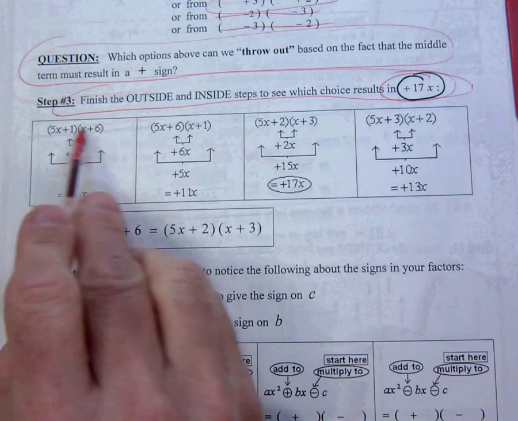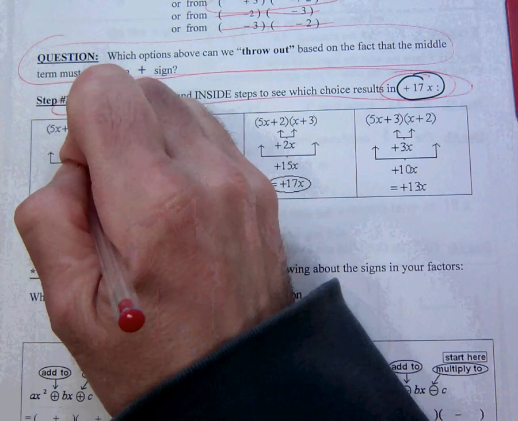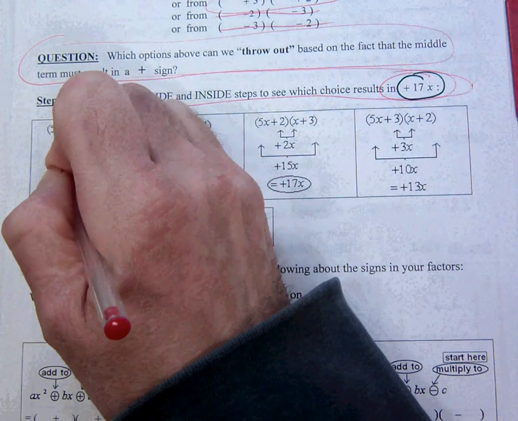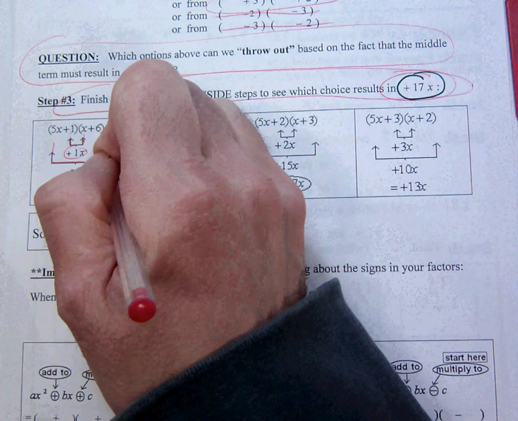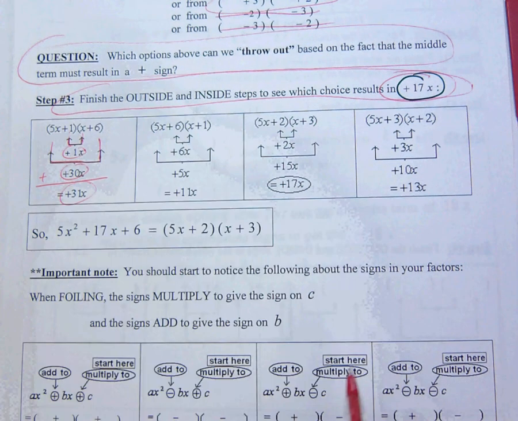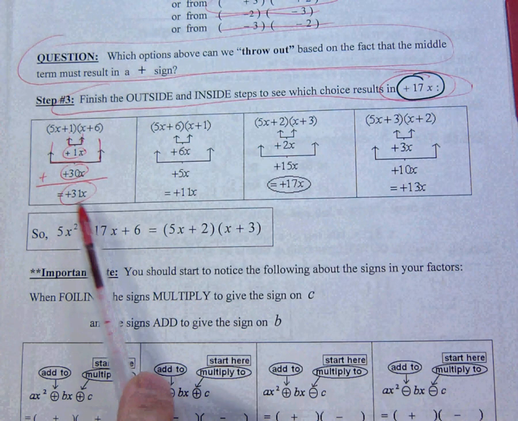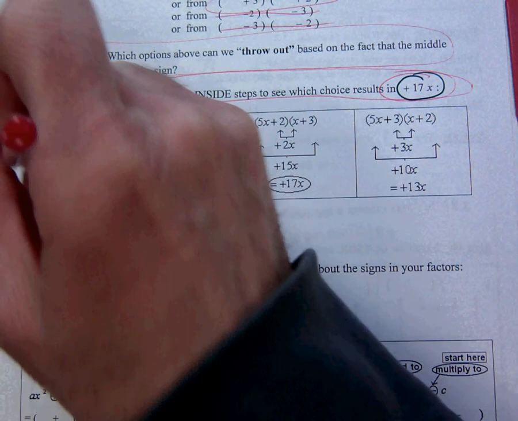Plus 6. All right, so if I put in the plus 1 and plus 6 and I do the inners and the outers, what do I get? Well, when I multiply the inside ones, I get that. When I multiply the outside ones, I get that. And when I add them together, I get a middle term of plus 31x. Is that what I want?